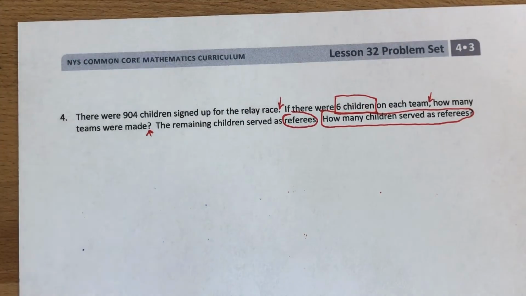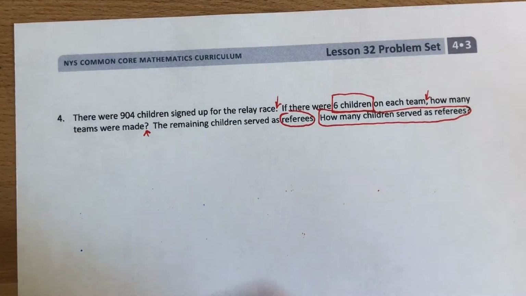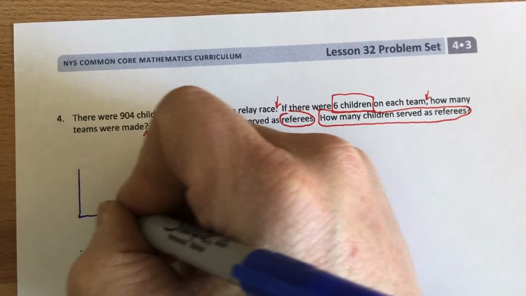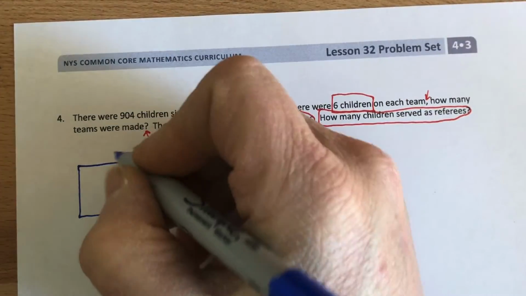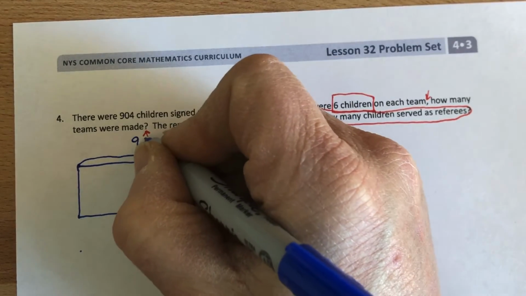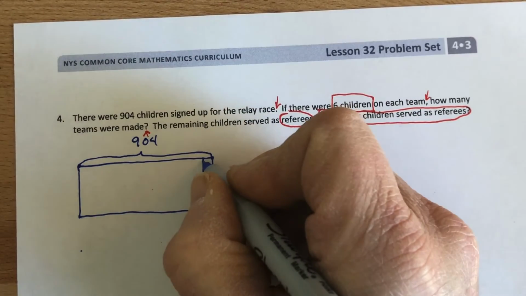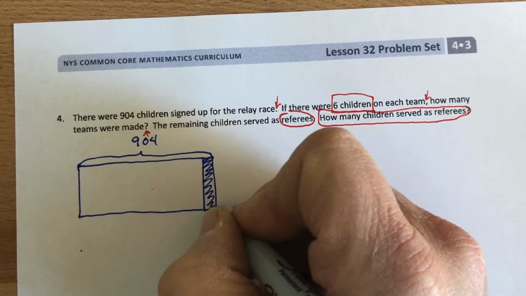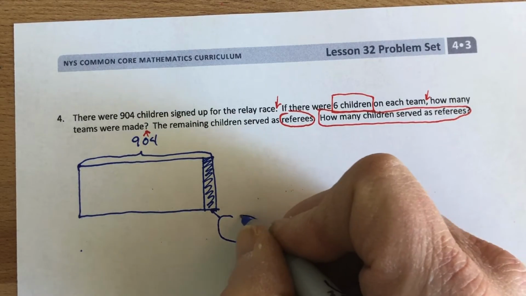My remainder is what I'm looking for here. Great. Let's show that down here. So I'm going to put down my rectangle, as I usually do. Just put that right out there. 904 children makes up the whole thing. 904. I am going to have a remainder, so I'm going to put that little sliver on the end there, shade it in, and then put down a little arrow here and make sure my number goes in there.